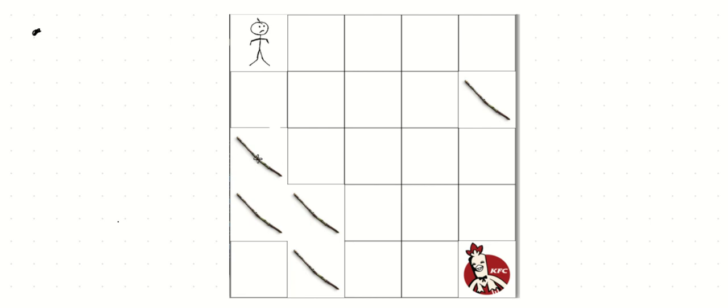So all these areas where there's sticks, all these states, actually, these are the areas where the kid will get caught and the game is over, or whatever, the scenario is over. But if he reaches the KFC, he achieves his goal, and so forth.